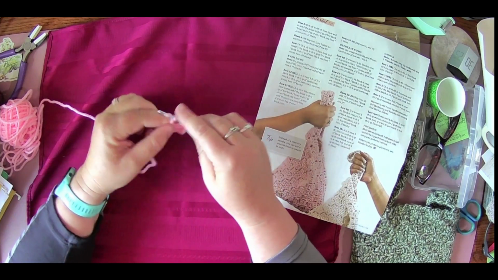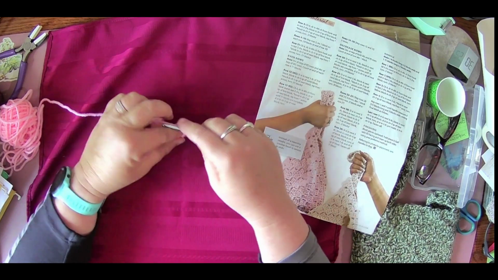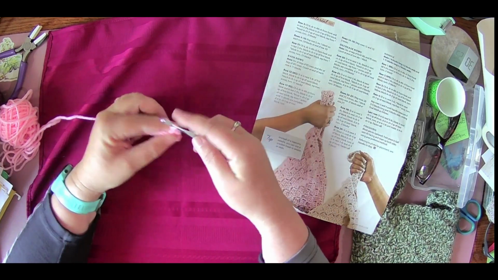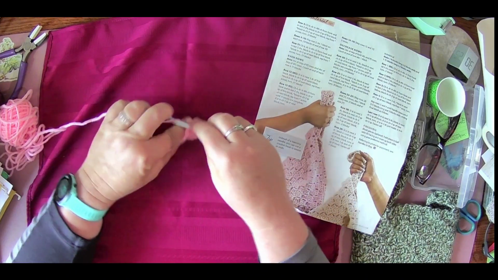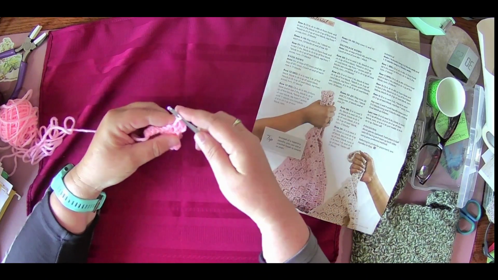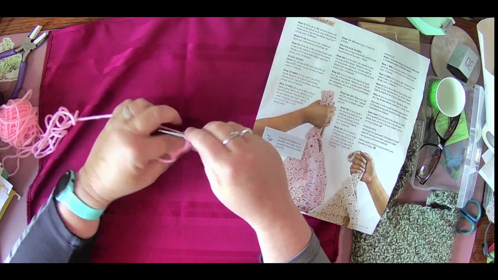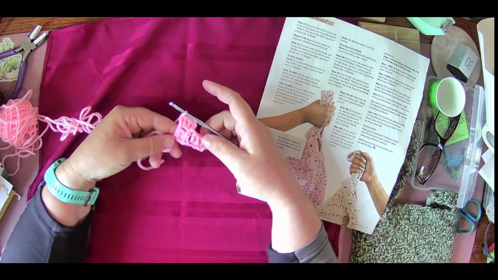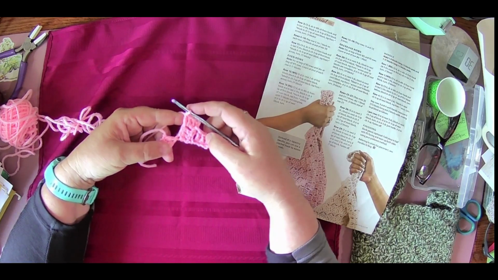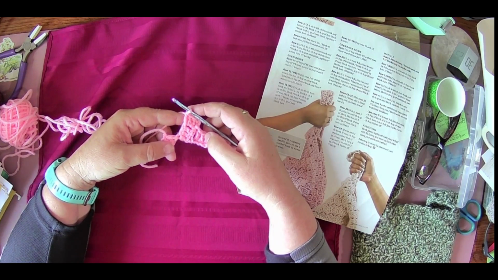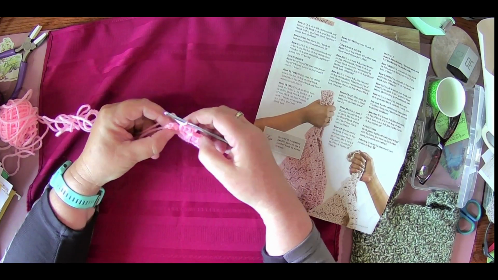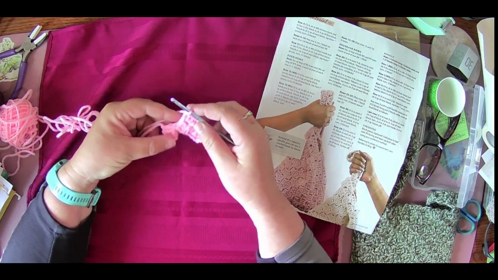And the block in the block is a chain 3 and 3 doubles. So that gives me this. I have this random block hanging out, and block in the chain 3 space of the next block. That would be this one.